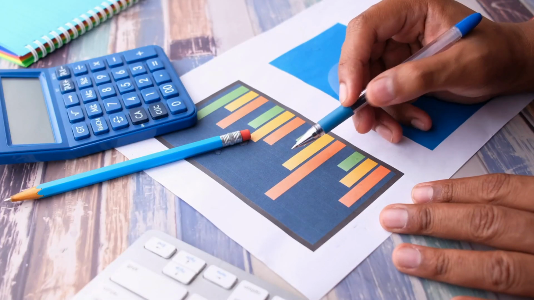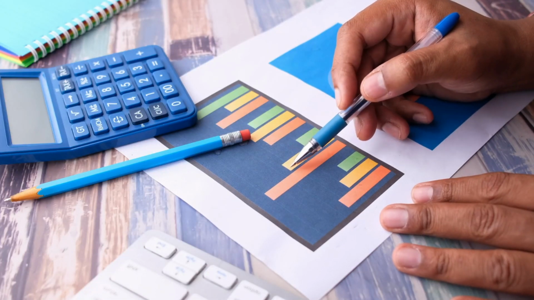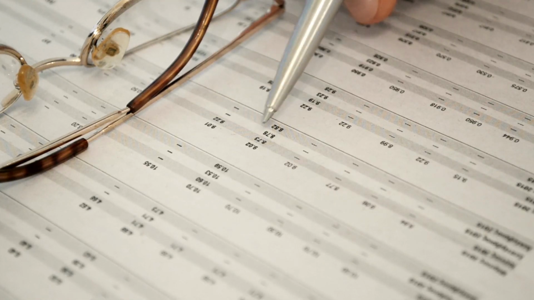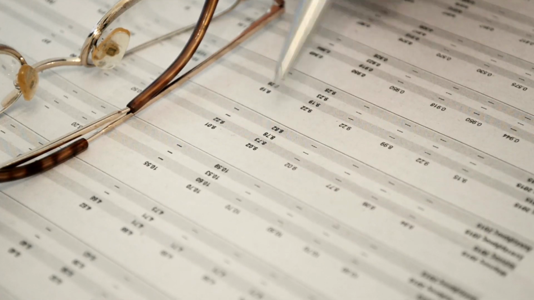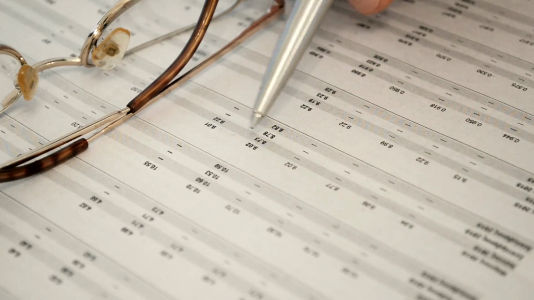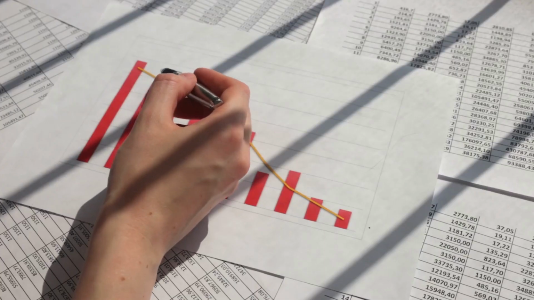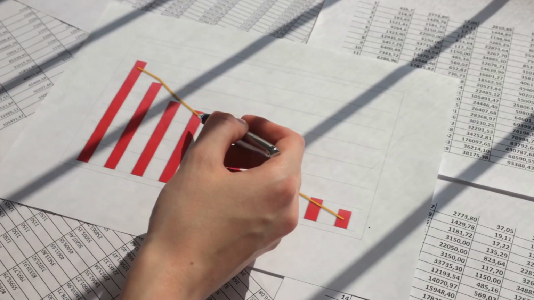The mode is the number that appears most frequently in your data set. If your test scores are 80, 80, 85 and 90, the mode is 80 because it appears twice. Sometimes you might have no mode or more than one mode depending on your data.